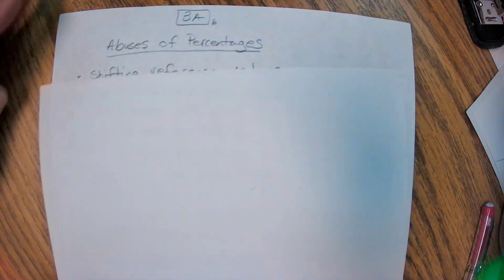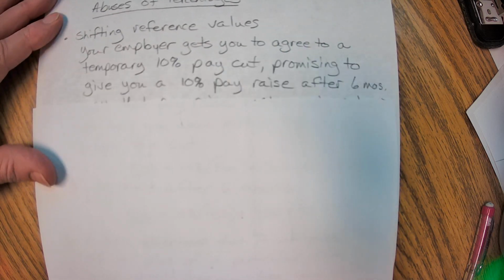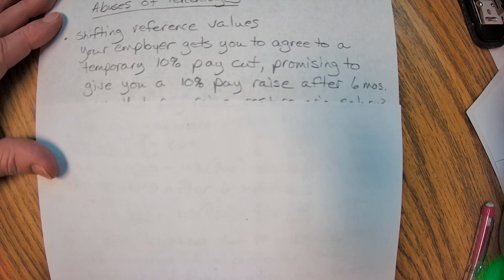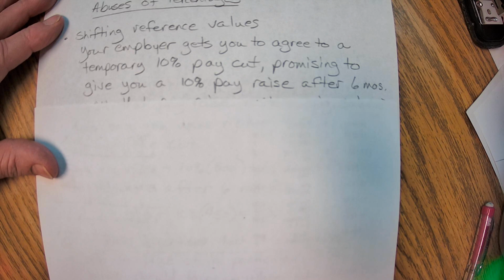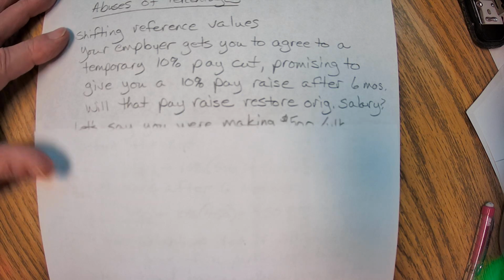So let's take a minute here to talk about abuse of percentages. So one way is with shifting reference values. What do we mean by that? Okay, so your employer gets you to agree to a temporary pay cut, promising to give you a 10% pay raise after 6 months. Will that pay raise restore your original salary?